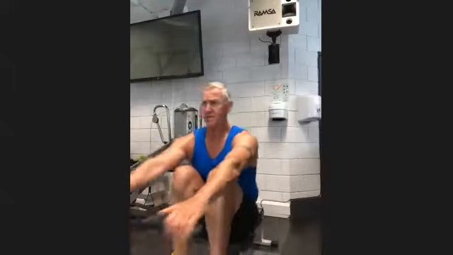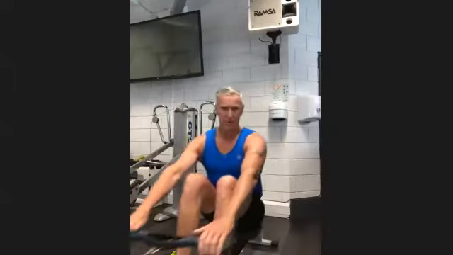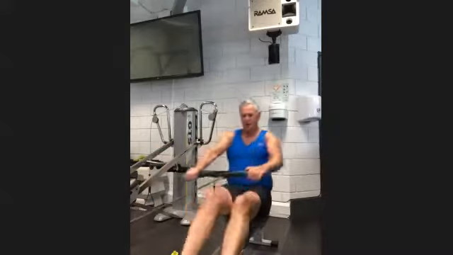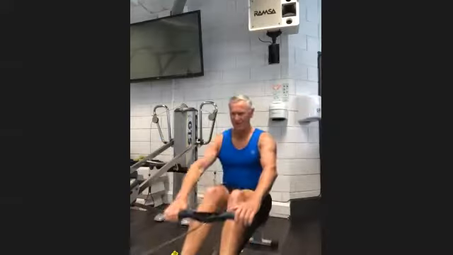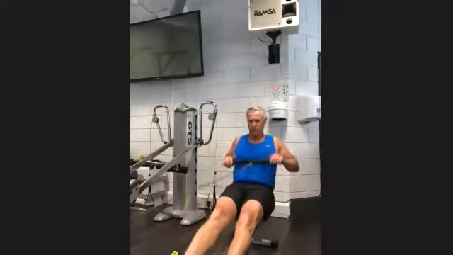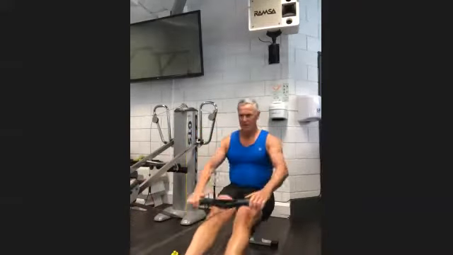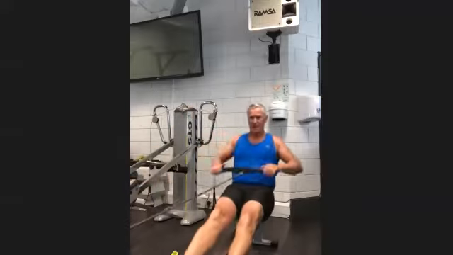Lengthen the arms. Hopefully settled in well. Remember, there's a lot of work to do yet.